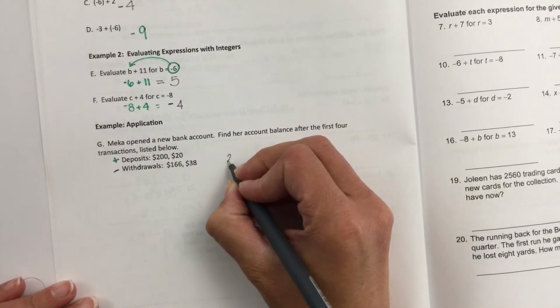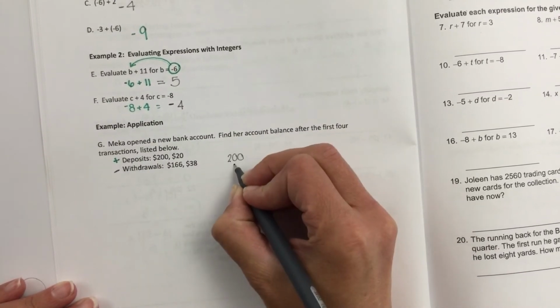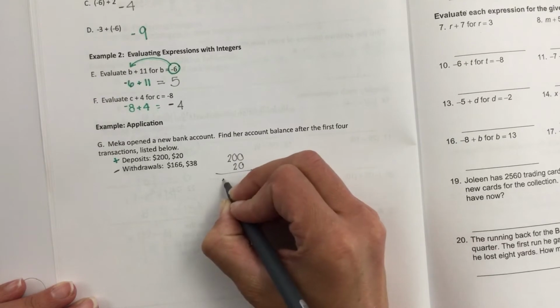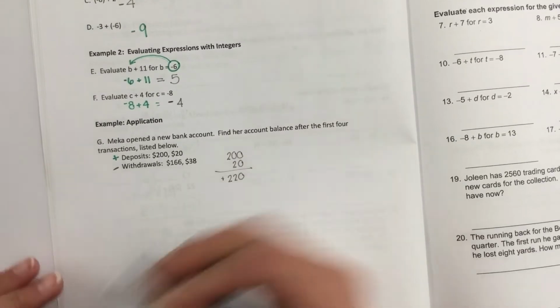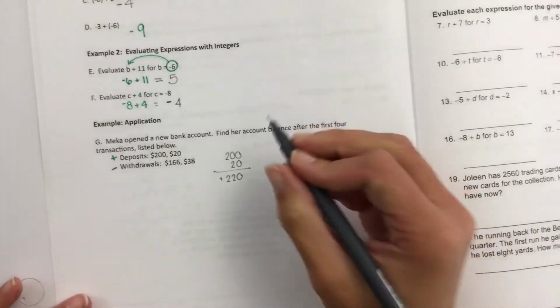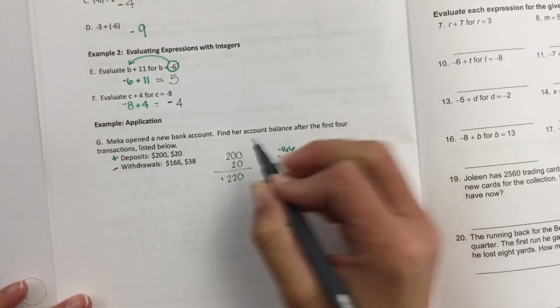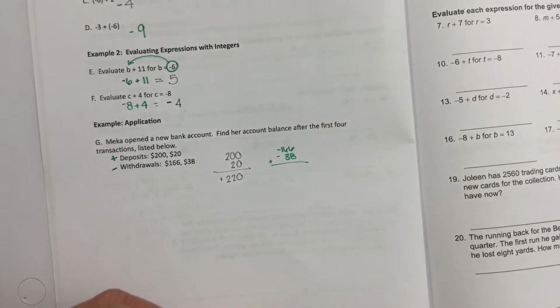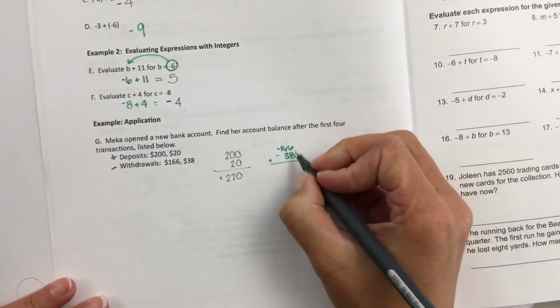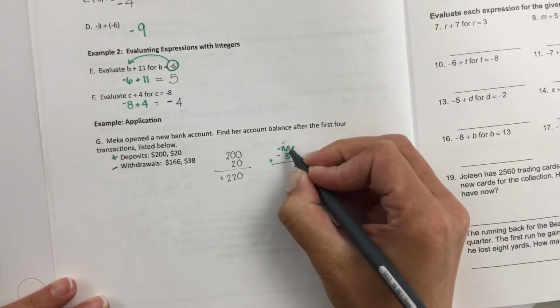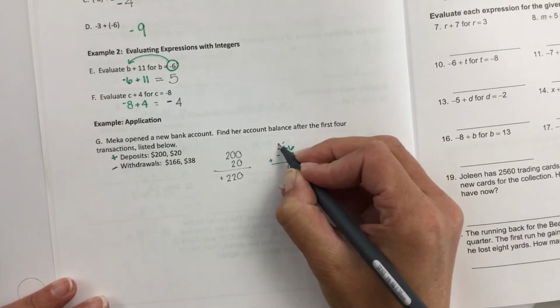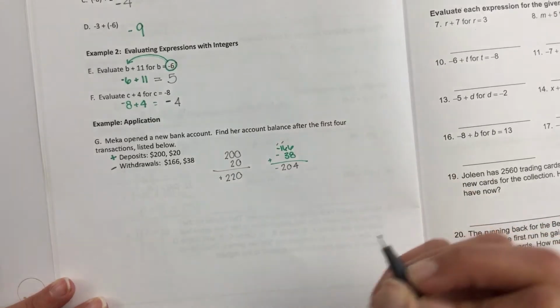So we have positive 200 and positive 20. So that gives us a positive 220. And then we have a negative 166 and a negative 38. So I like to just add my positives and negatives together first. That just helps me kind of sort out this information. So this would be 14, this would be 10, so 204 negative.